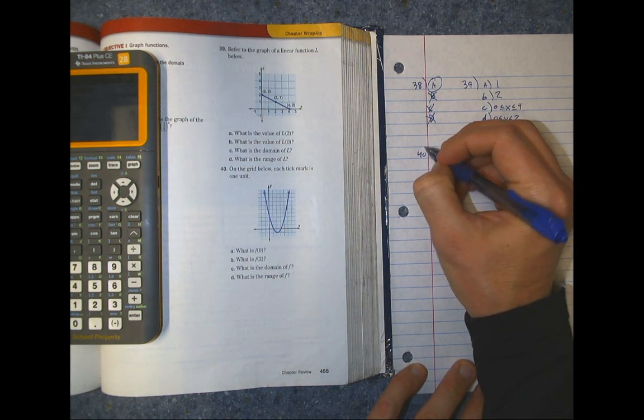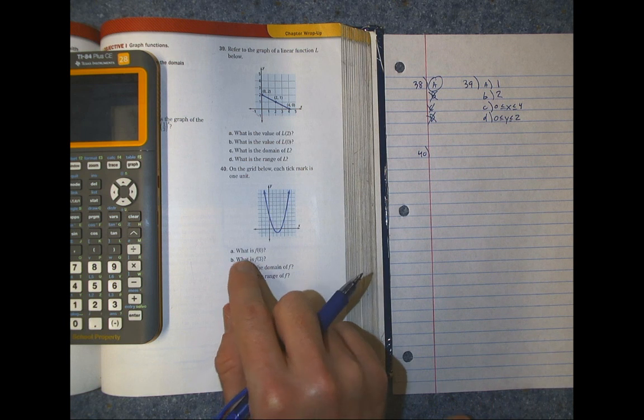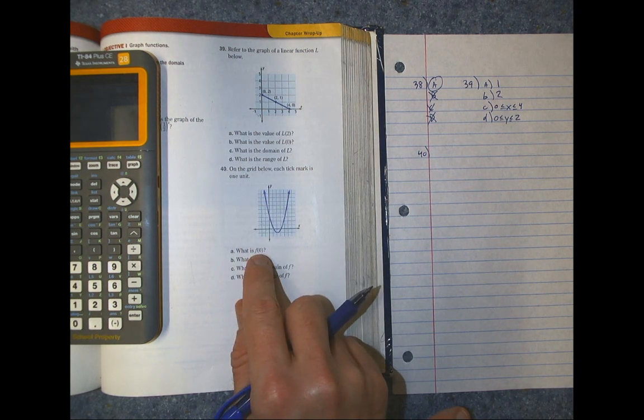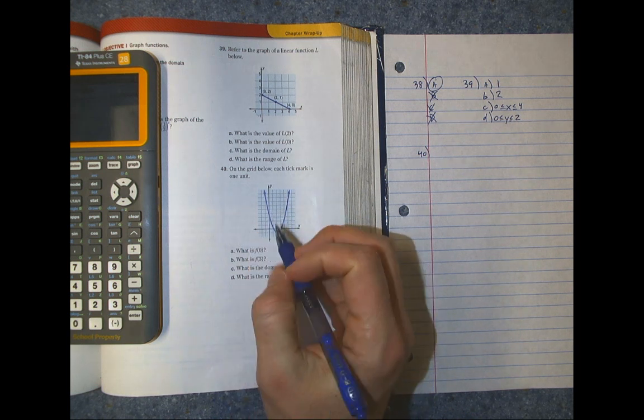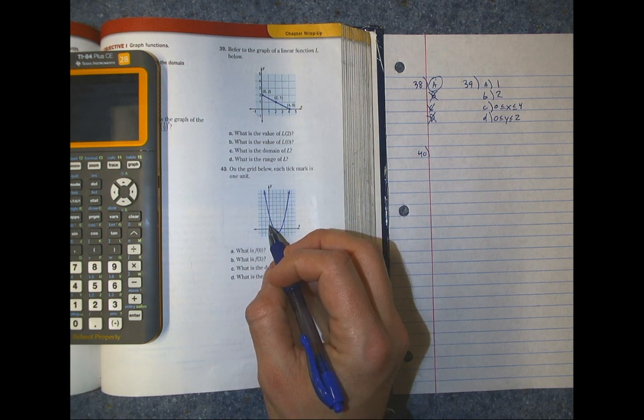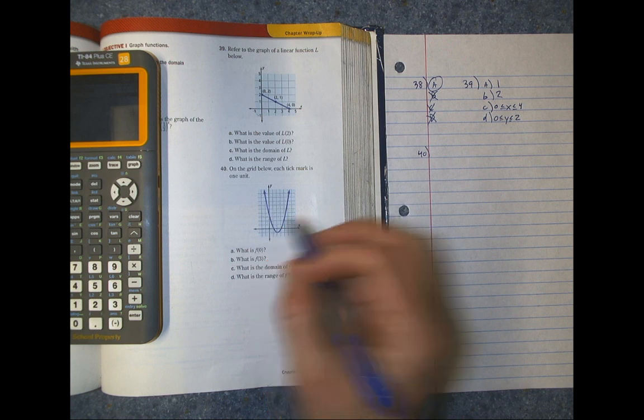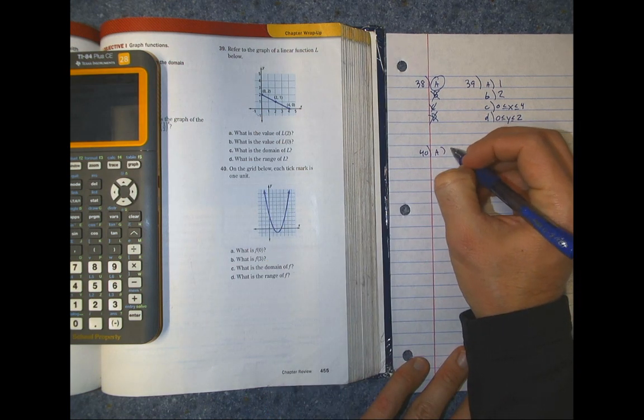So last but not least, number 40. Looking at the graph, what is f of 0? Again, this is your x value. So you're going to go where x is 0. Find out what's the y value, what's the value of the function. So that is 3.